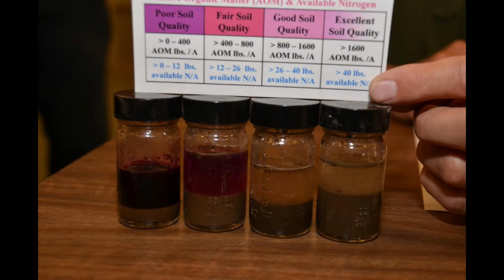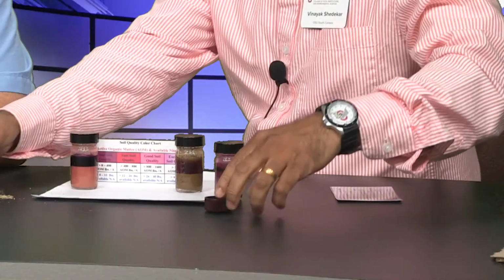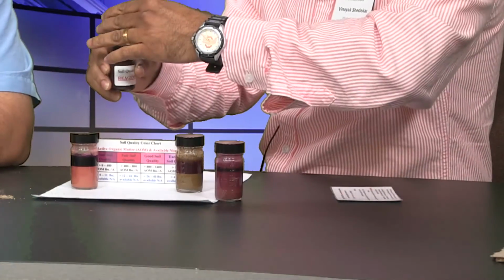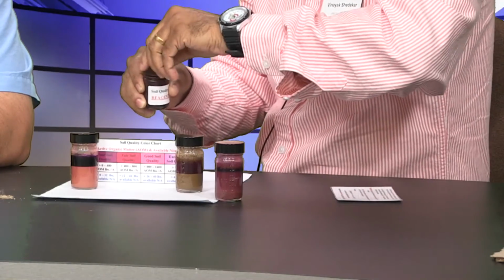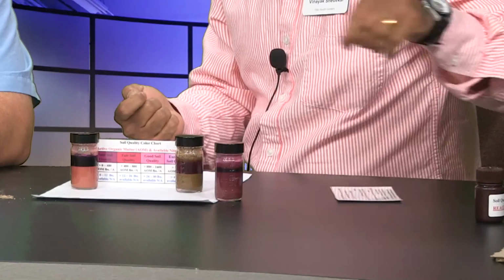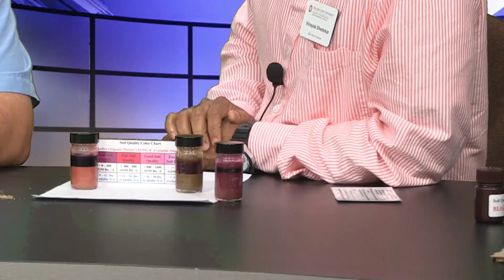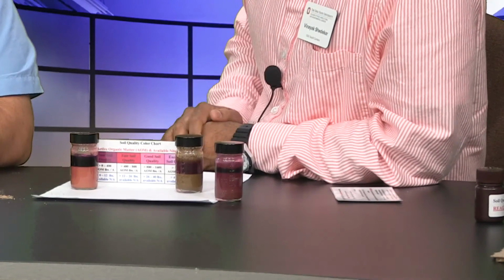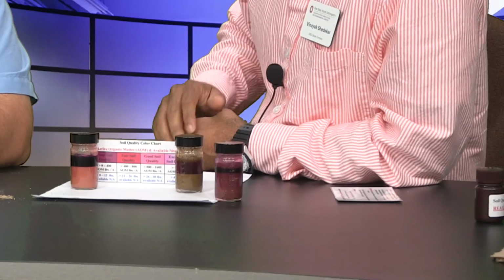On the color chart, you see dark pink going into light pink. So the darker the color, the poorer the quality of the soil. Okay. And the lighter the color, what happens is this reagent that we have actually reacts with the organic matter in the soil, and specifically the active carbon in the soil. And the more it reacts, the more it loses its color. So the more it loses the color, that's better for you. Okay. That's better for the crop.